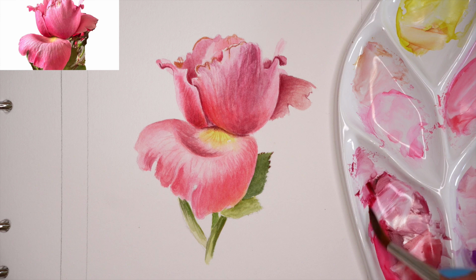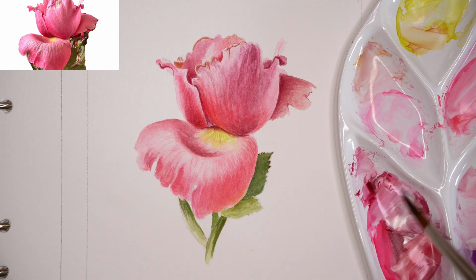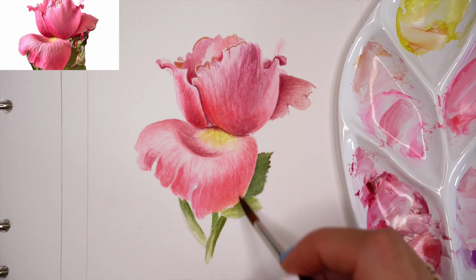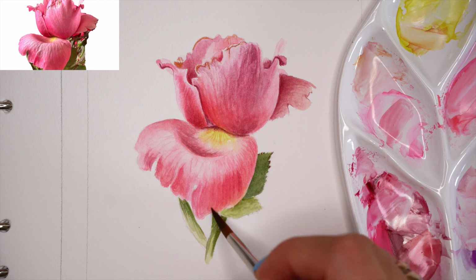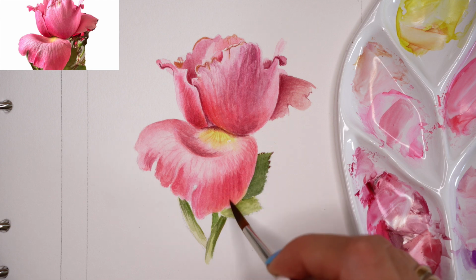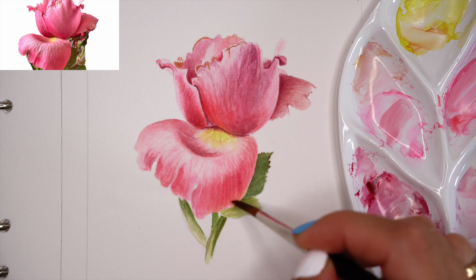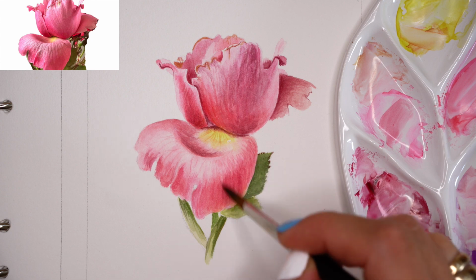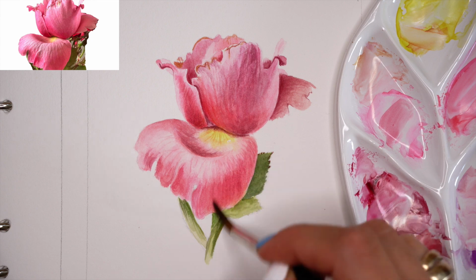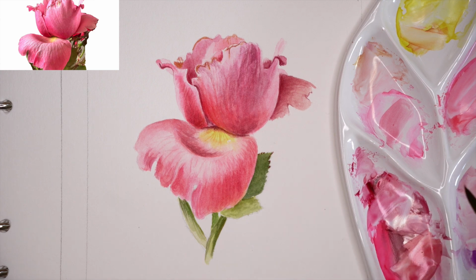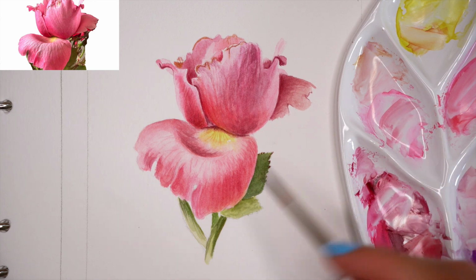Getting back to the flower head. Now that we are reaching the finishing stage, it is time to zoom out and take a look at the overall look of this rose. Compare where we need to add more shadows, build contrast. Maybe some details are required on some petals.